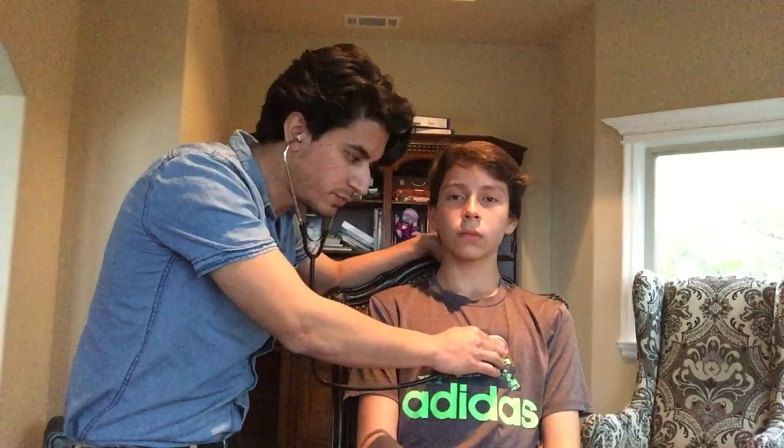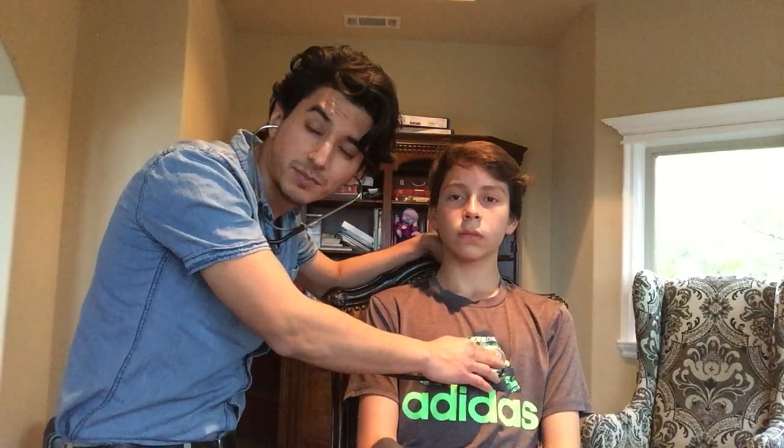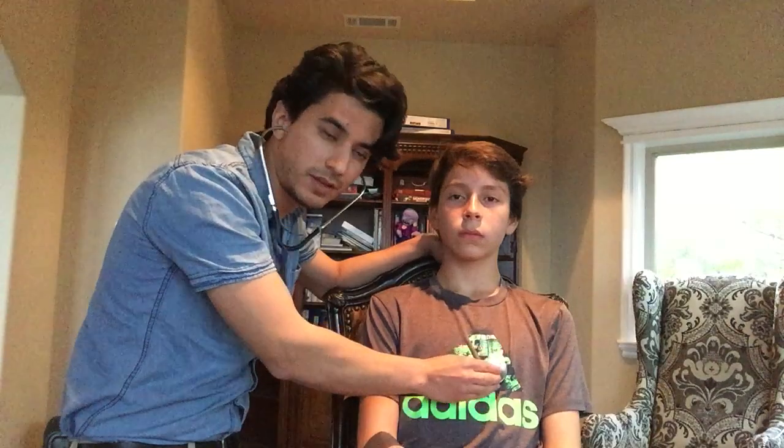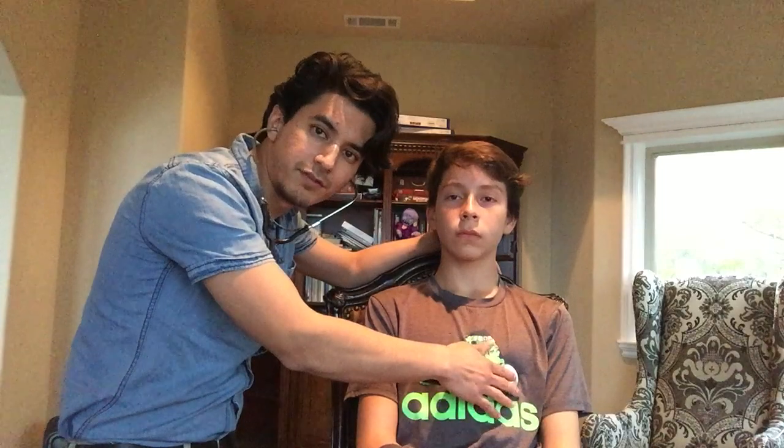So we go down to the third intercostal space to Erb's point. We hear S1, S2. We go down to the fourth intercostal space where we're over the tricuspid valve, and we hear S1 louder. And we move down to the fifth intercostal space, mid-clavicular line, and right here we are at the point of maximal impulse, also known as the apical pulse, and we are over the mitral valve.